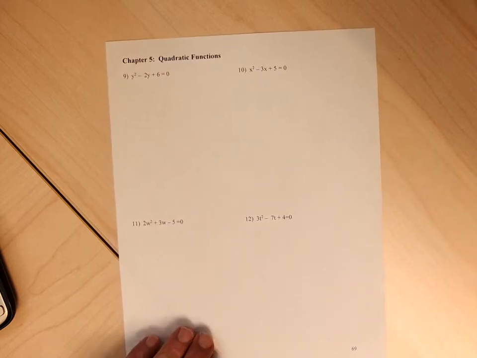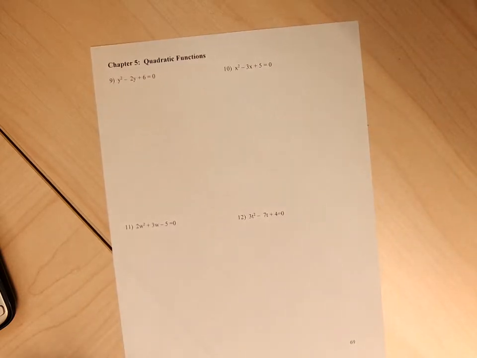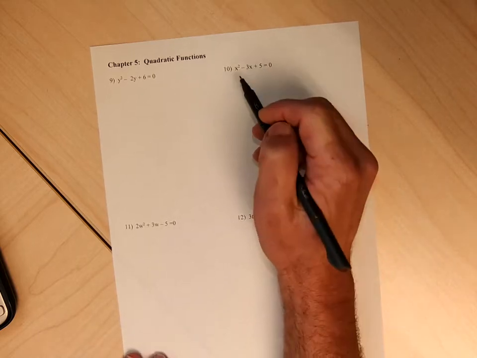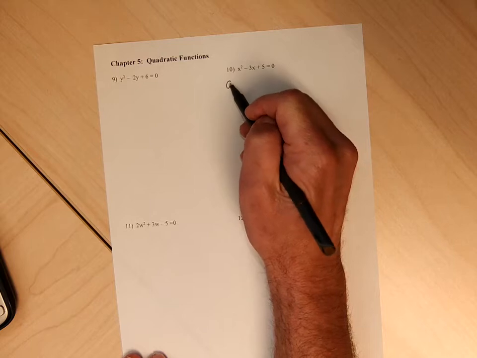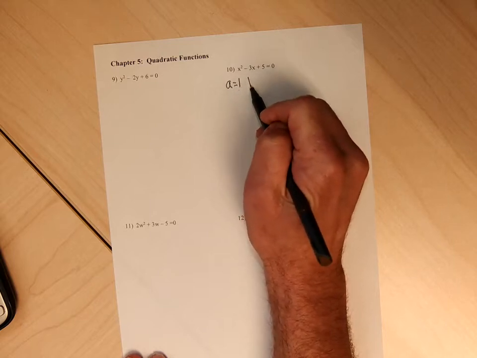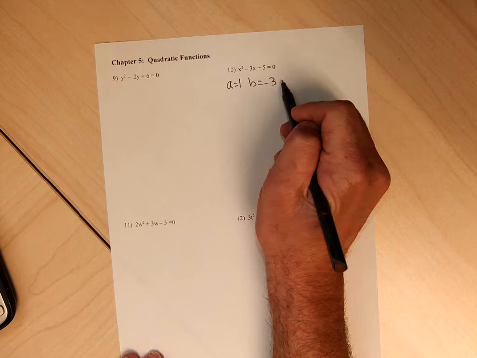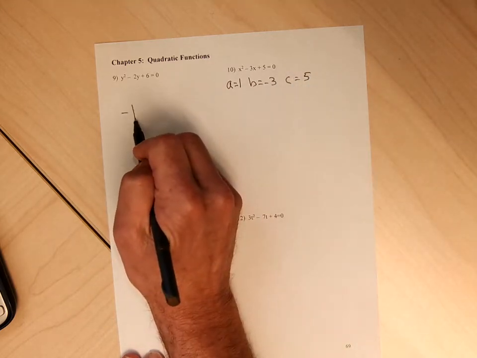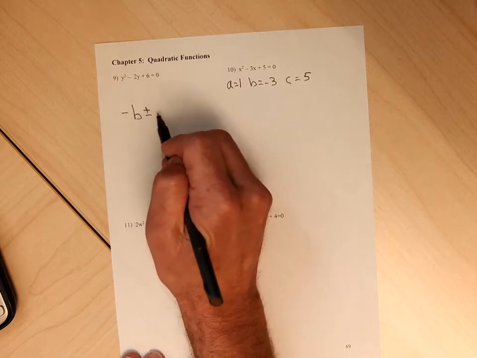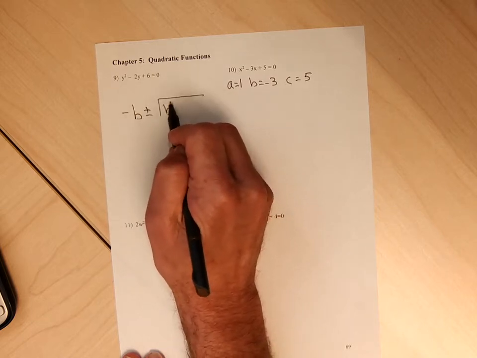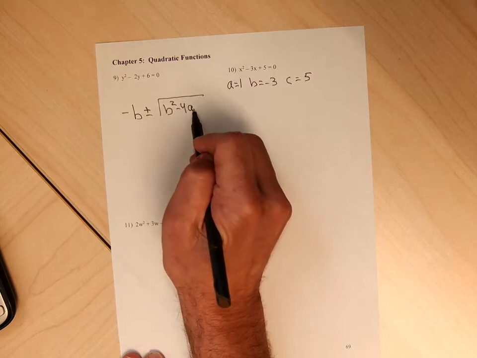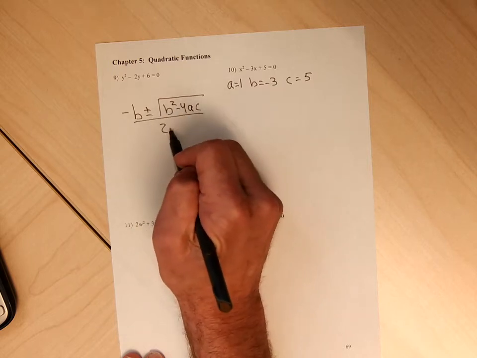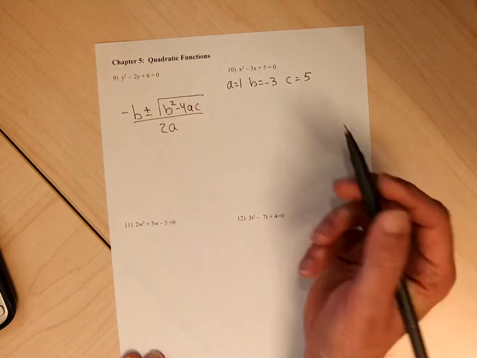Keep mowing through these. In 9, 10, and 12, the b's are negative. Let me do 10. It's set up perfectly. The a is 1. The b is negative 3. The c is 5. Again, it's negative b plus or minus the square root of b squared minus 4ac over 2a. When the b is negative, it has to go into parentheses.